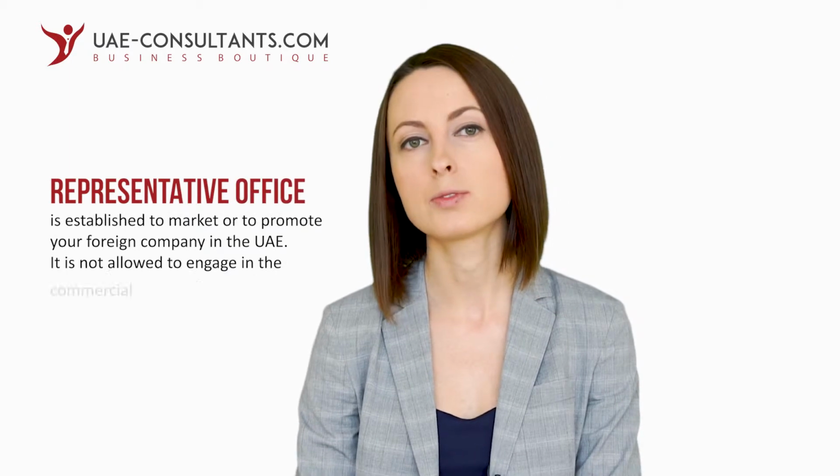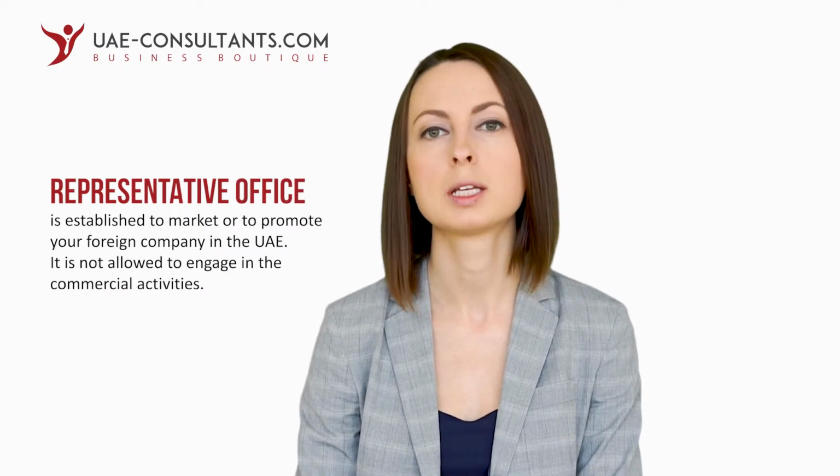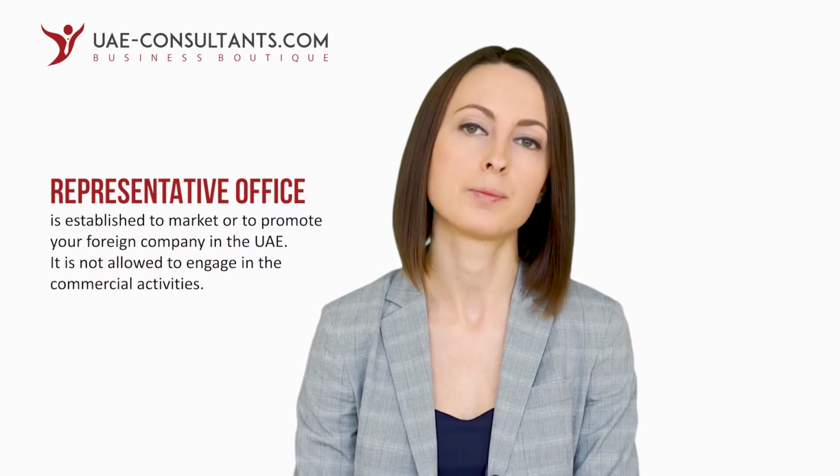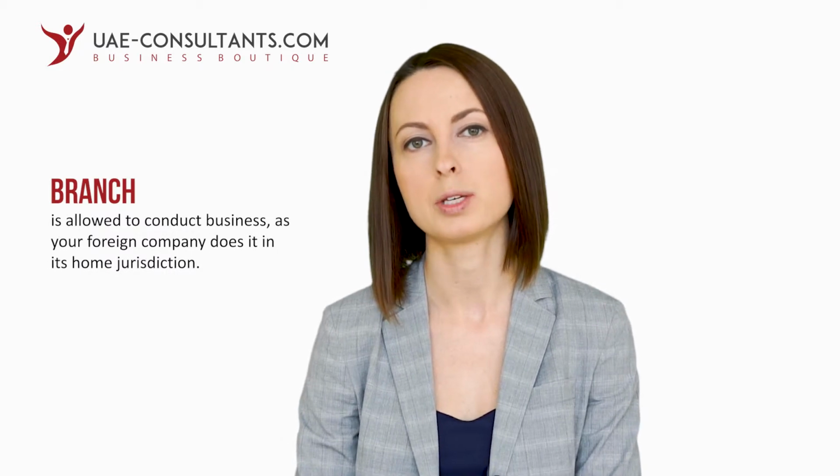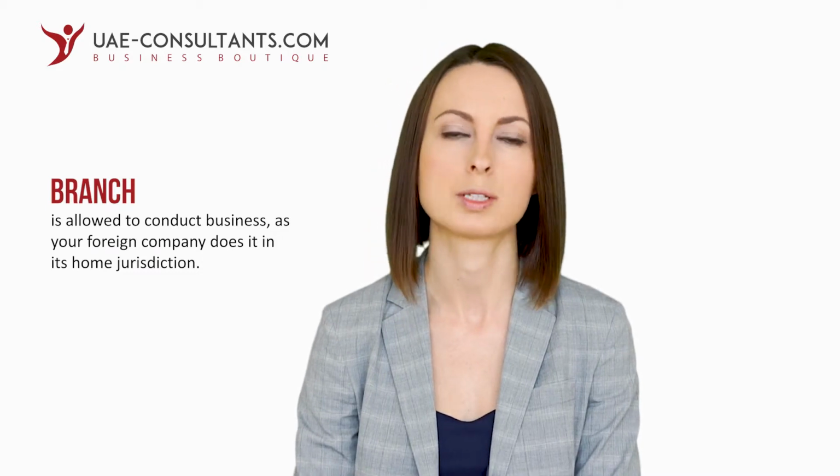Both a branch and a representative office will be treated as an extension of the foreign parent company. A representative office would be purely established for you to market or promote your foreign company in the UAE. This is due to the fact that a representative office is not permitted to engage in commercial activities or to earn profits in the UAE. The establishment of a branch of your foreign company in the UAE, however, permits the branch to conduct business as your company does it in its home jurisdiction. Therefore, it is crucial for you to determine what kind of activities you would like to conduct in the UAE before deciding on which type of extension of your company you would like to open.